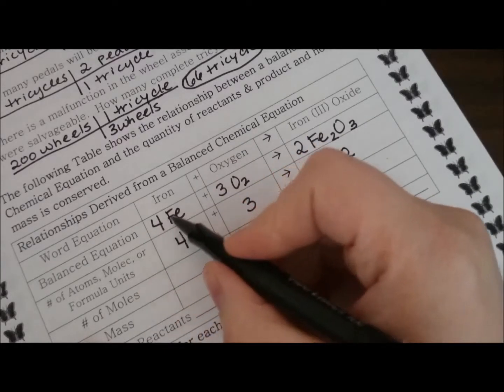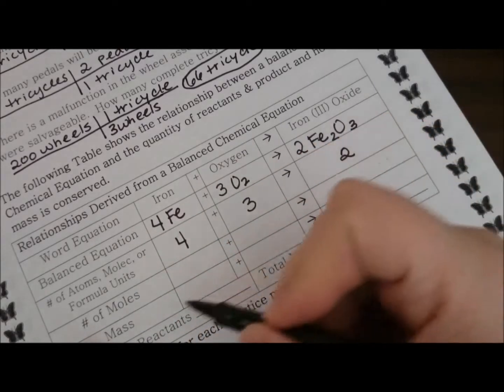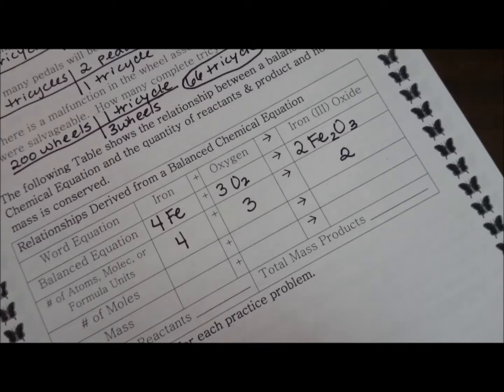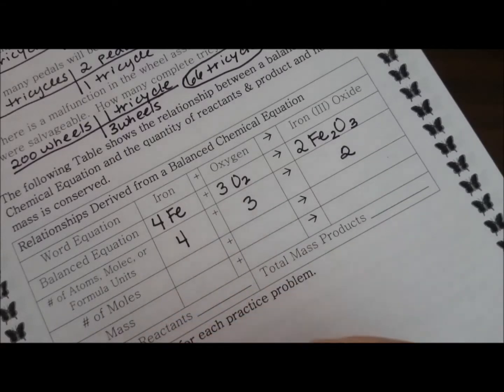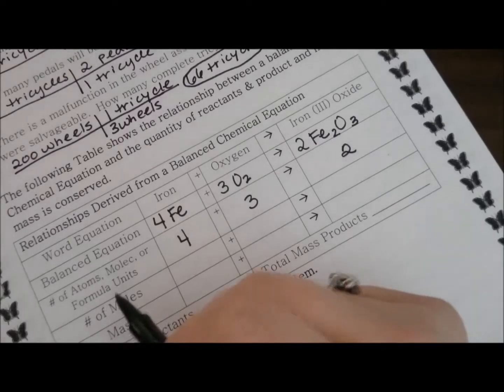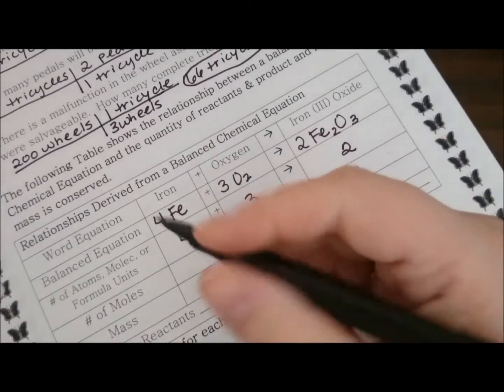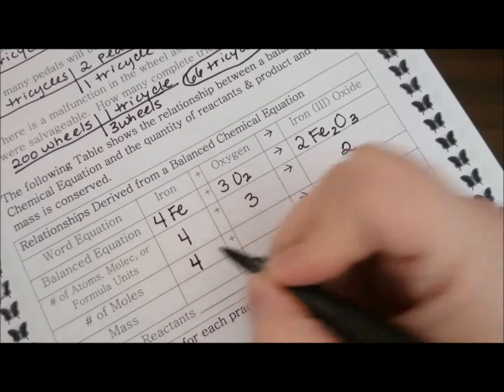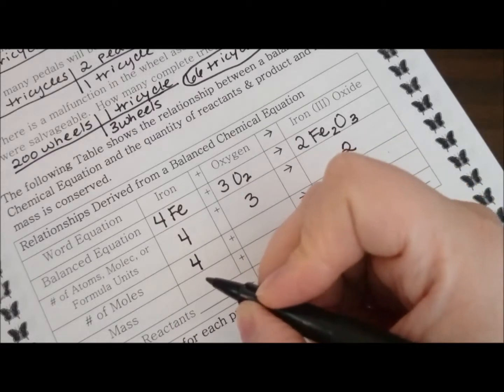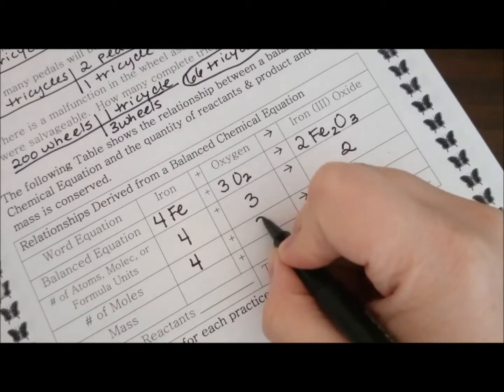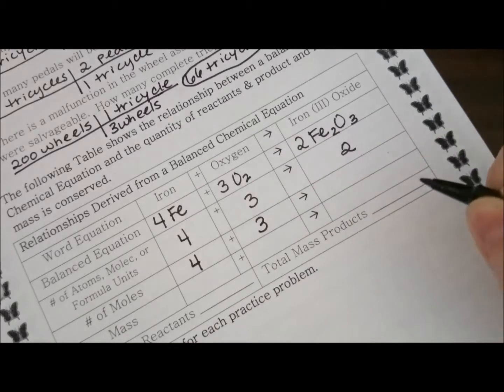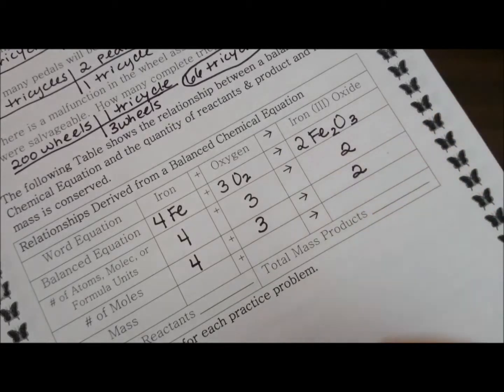Okay, the balanced chemical equation is also going to tell us the number of moles. And why is it the same? Because remember, the number of moles actually counts atoms. So that's why it's the same. So we have 4 moles of iron reacts with 3 moles of oxygen to make 2 moles of iron(III) oxide.